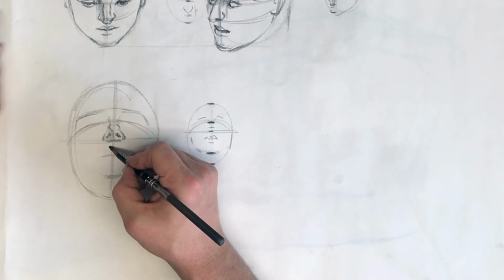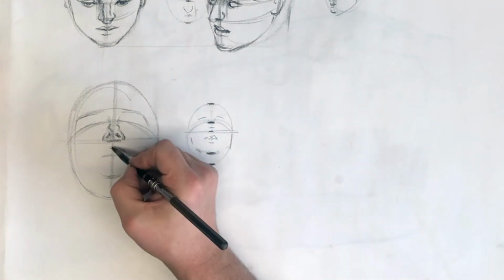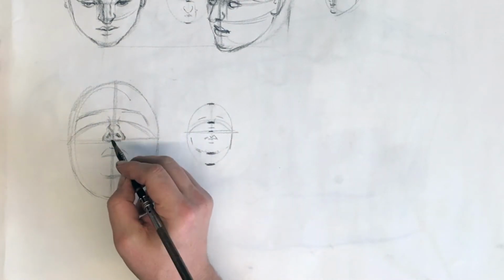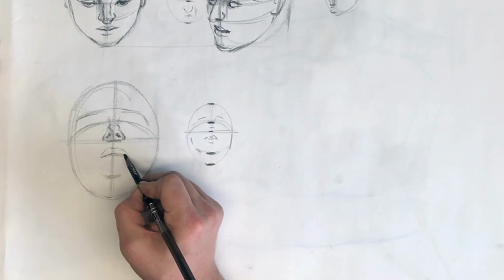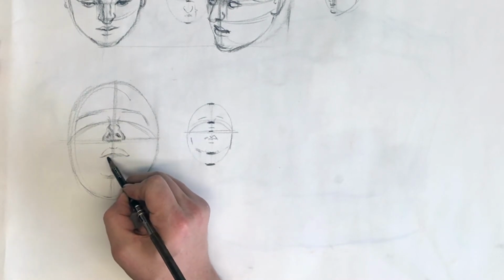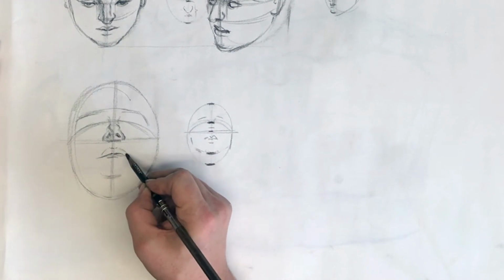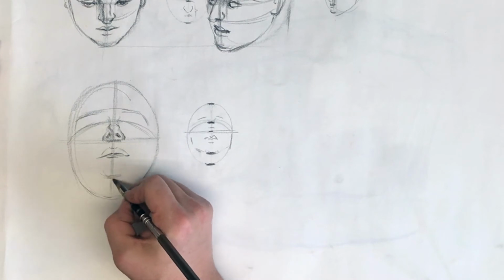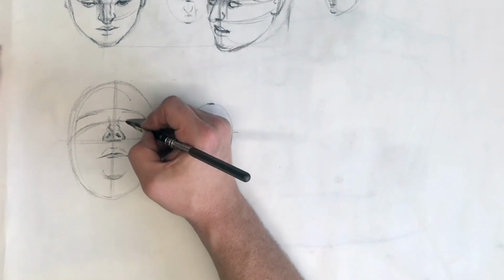In this case, her upper lip is going to appear a lot fuller than her lower lip. And there's going to be a curvature to that line. And the lower lip is going to appear a lot thinner, like this. Here's her chin.